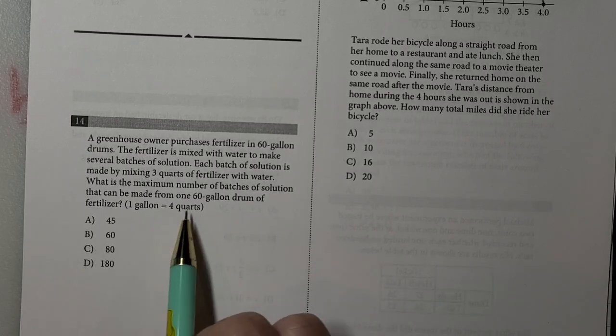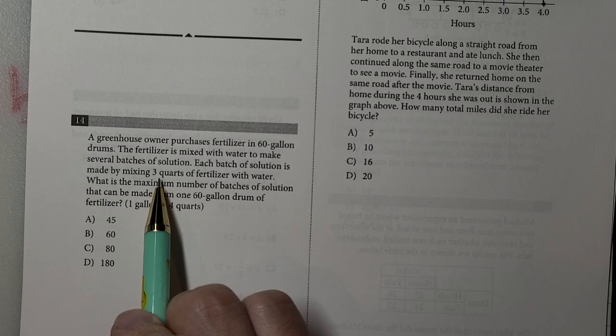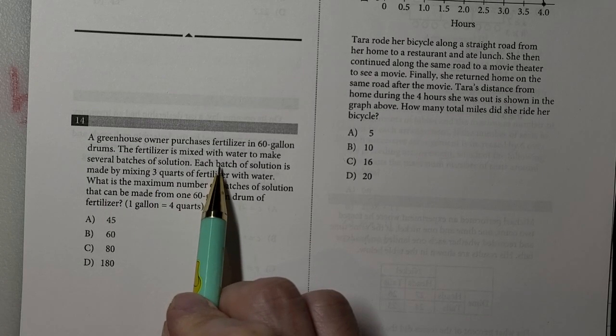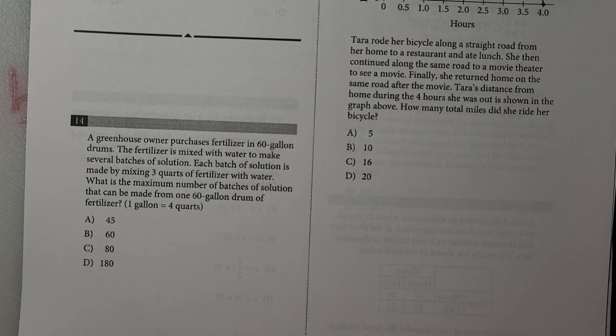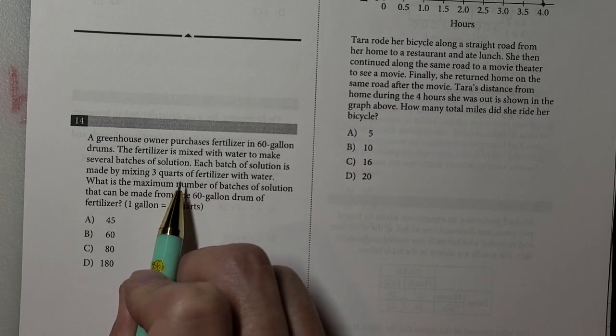So 1 gallon is 4 quarts also. You need 3 quarts for each batch. So that means 3/4 of a gallon for each batch.